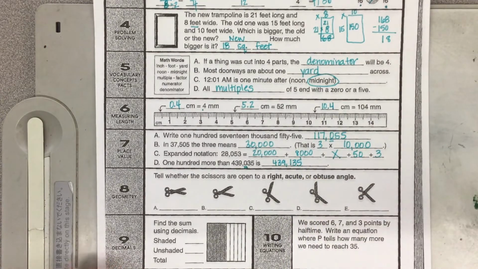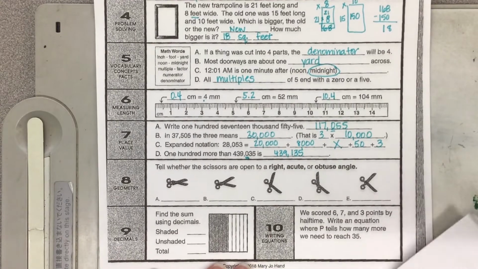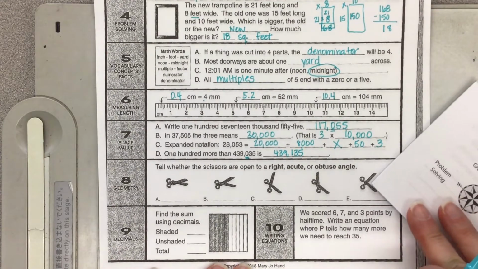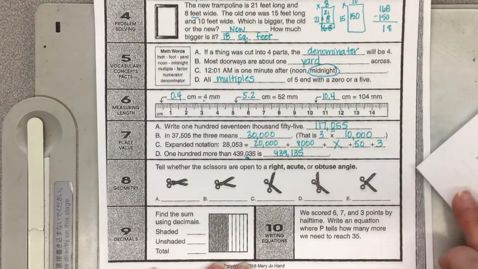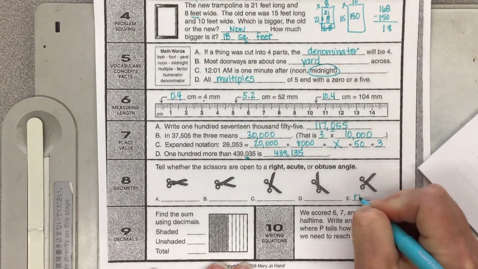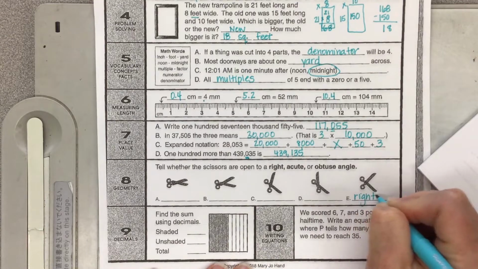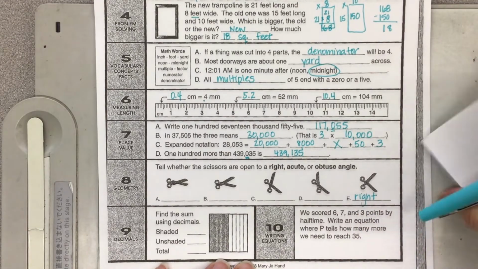All right, now Harper was working on this one, and she actually cut a little corner of her paper off, which was very resourceful, because she was trying to find the perfect corner. So there's only one. E is a perfect corner, which makes it a right angle. Wait, is D also a right angle?